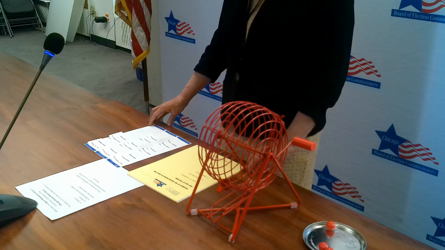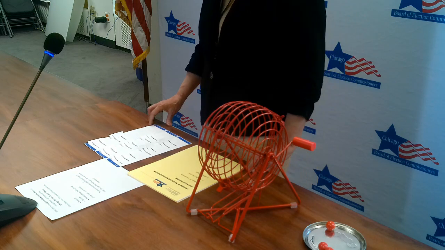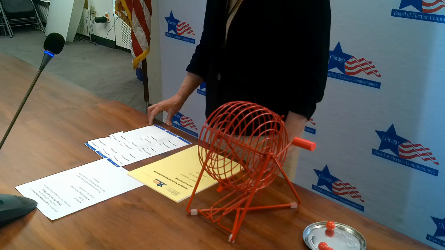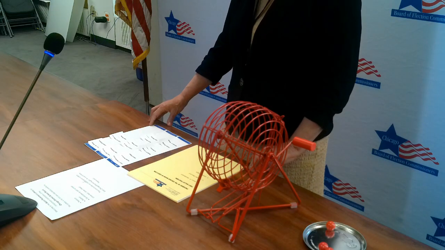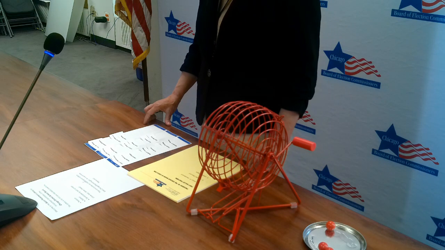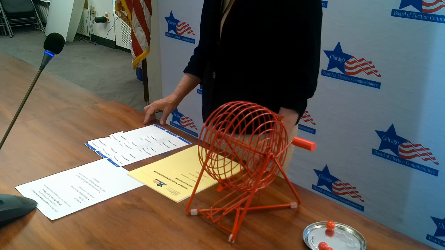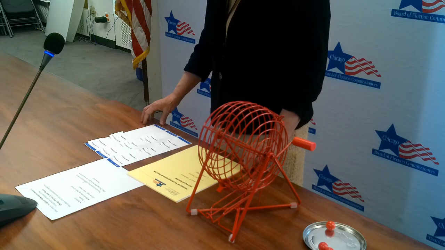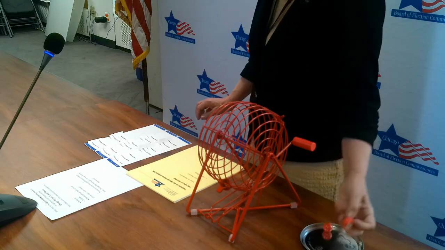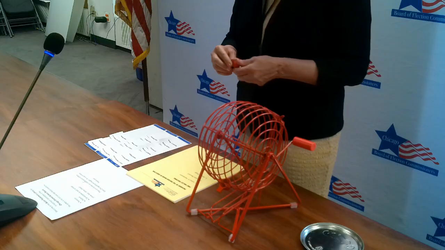Well, good morning and welcome to today's ballot placement lottery for nonpartisan candidates of the Chicago Elected School Board. Today we are conducting a lottery for first and last ballot positions. We will conduct this with this rollerball cage.